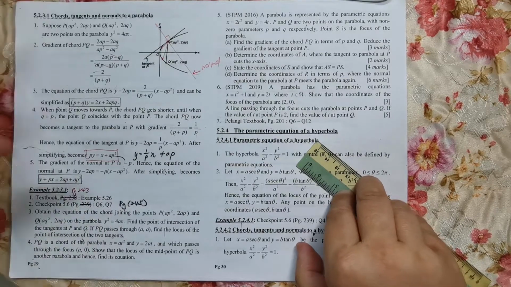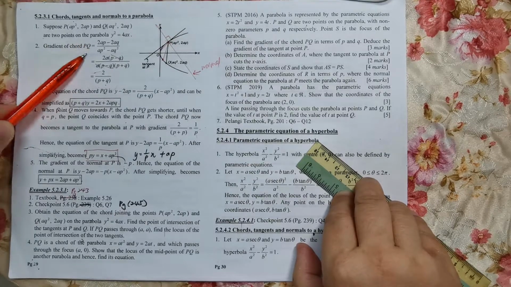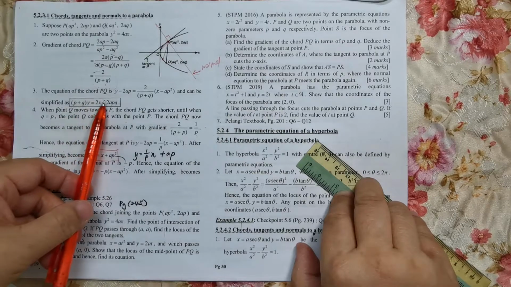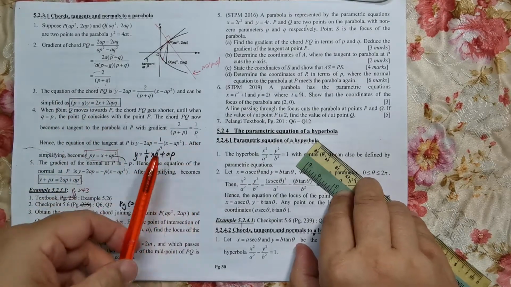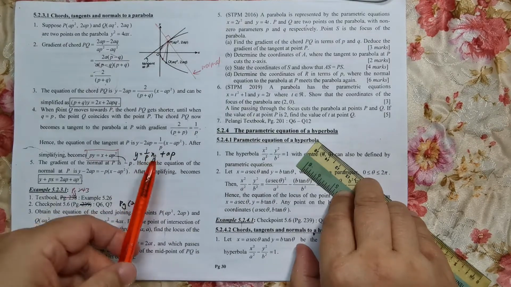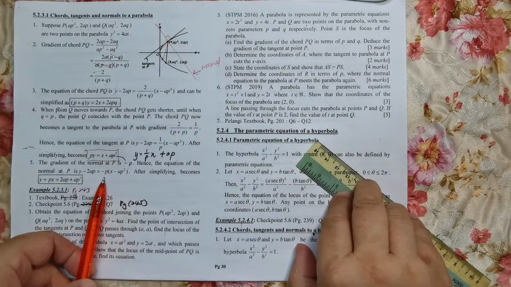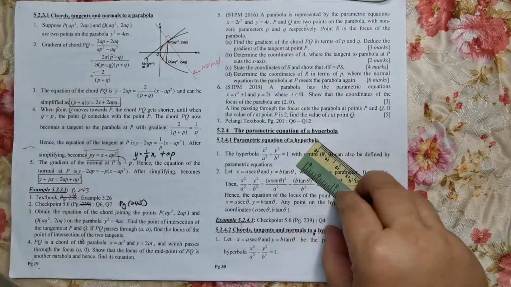So this paragraph shows you how to find the gradient of chord PQ, and how to find the equation of chord PQ. Then from the concept of chord, how you can get the gradient of the tangent and the equation of the tangent. Then from the tangent, we can find the gradient of the normal and get the equation of the normal. Make sure you are very clear about these three things.